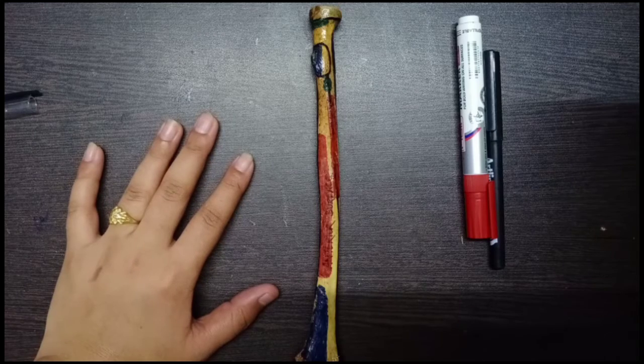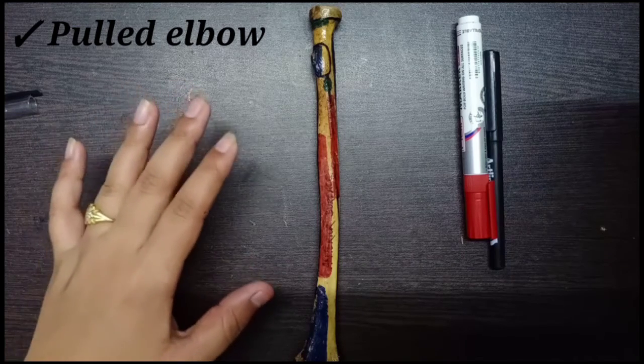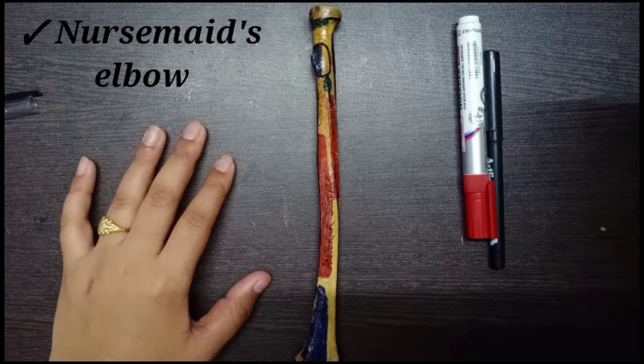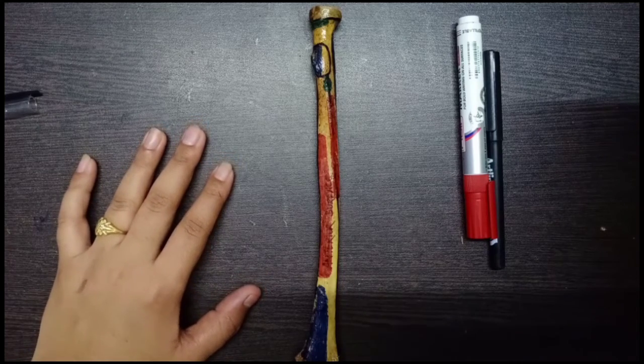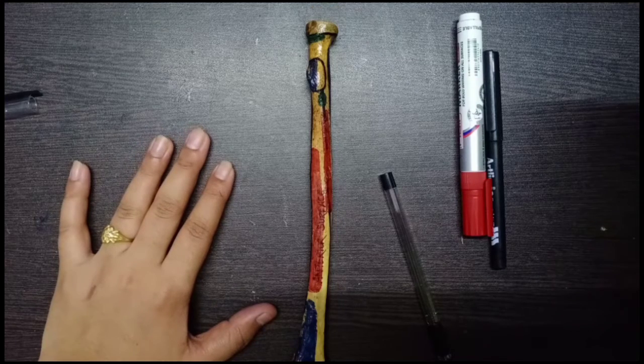Third and the last clinical anatomy that we see is the pulled elbow. The pulled elbow is also known as the subluxation of the head of the radius, that is displacement of the head of the radius, and it is also known as nursemaid's elbow. Now how it happens is, it happens due to the subluxation of the head of the radius.